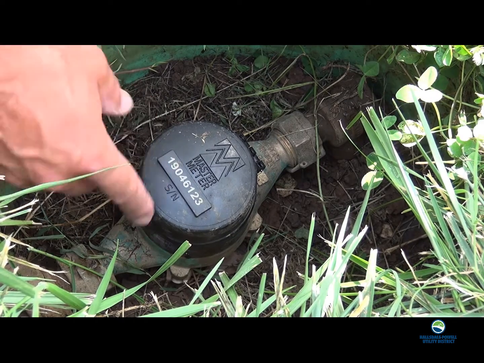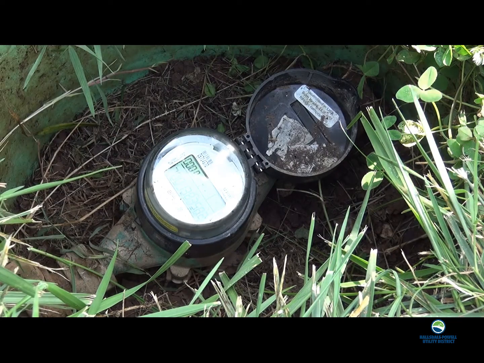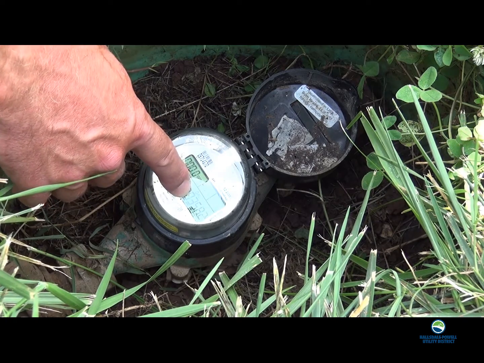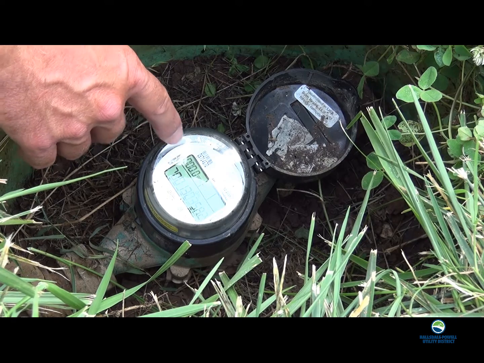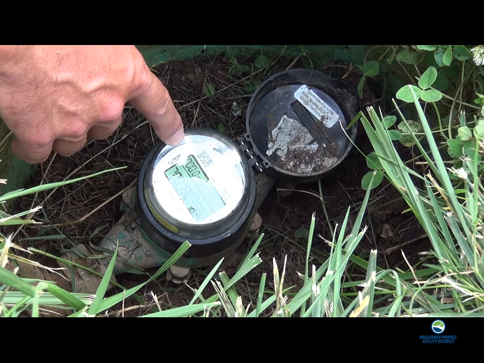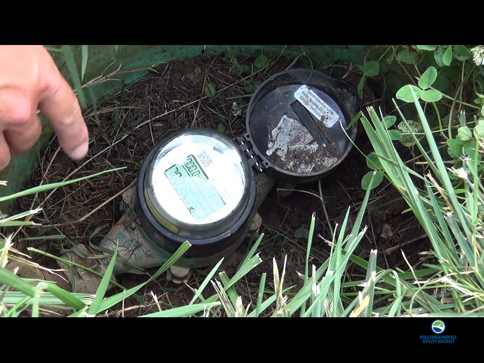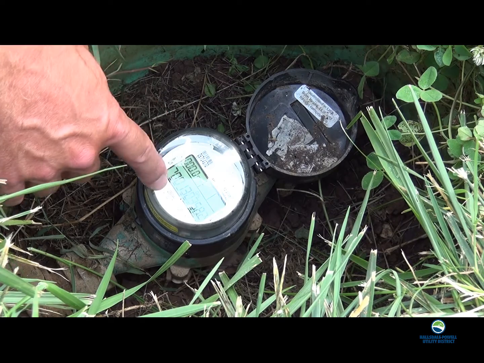Once we flip that lid back, then we will have access to the digital display. This digital display gives gallons on the bottom. In the top left corner is the flow finder, showing gallons per minute flowing through the meter at that time. Later in this video, we will talk more about how you can use the flow finder to detect an issue, and we will talk more about how to read your meter.